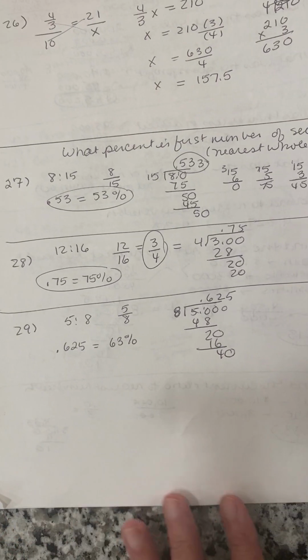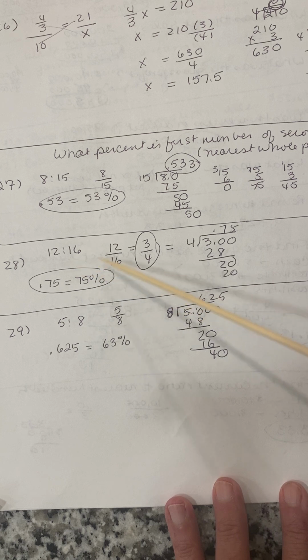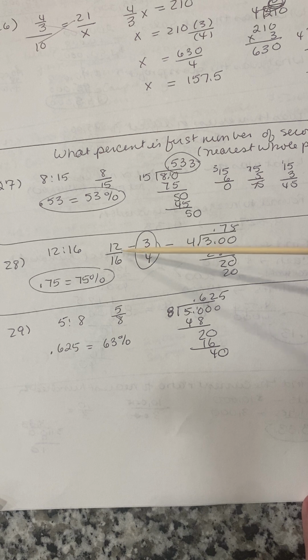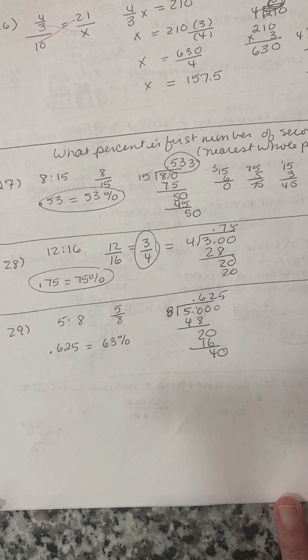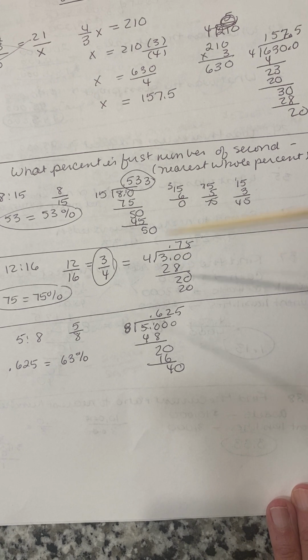Okay, let's go on to number 28. So 28 here, we have 12 and 16. So we have 12 16ths. So you know it's going to be less than 1. But anyway, so 12 over 16. I reduced this right away because then you can figure it out easy. So you divide the top by 4 and the bottom by 4, you get 3/4. So then 4 goes into 3 how many times? 4 goes into 30 7 times, which is 4 times 7 is 28. And then 20, so it's going to be 0.75. So really just looking at it, you know it's going to be 75% if it's 3/4, right?